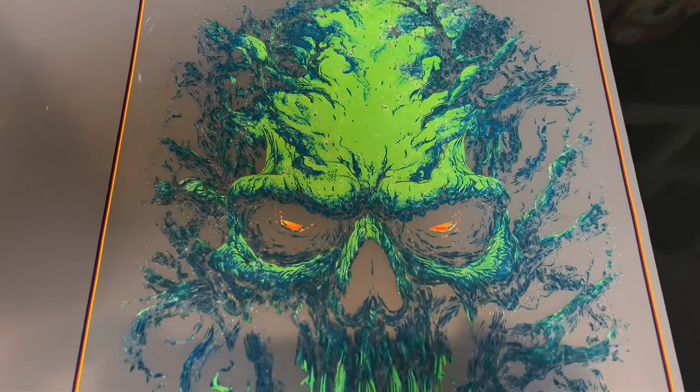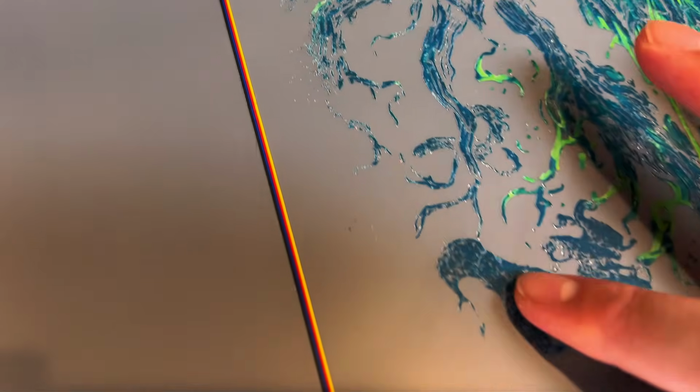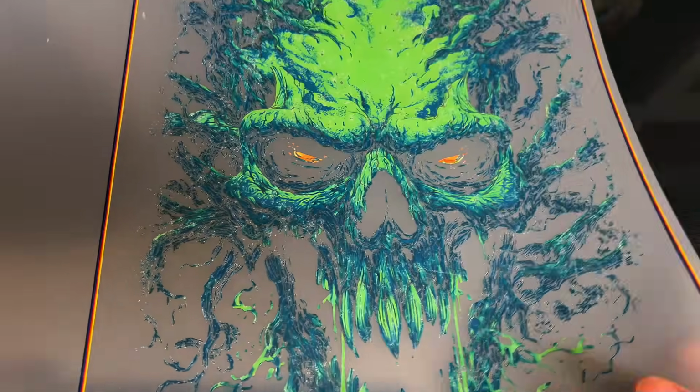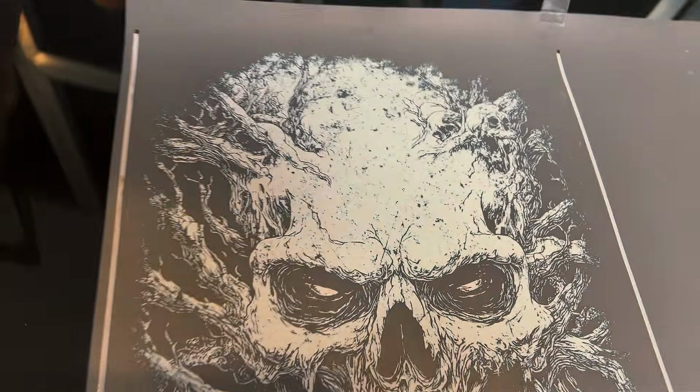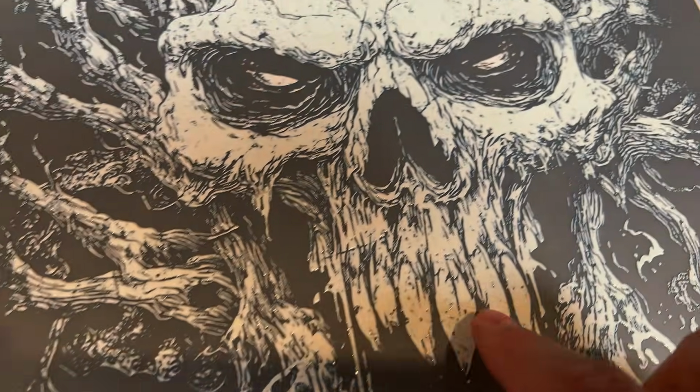All right, guys, everything looks amazing. It came out really, really well, guys, especially for how much we took out. I honestly can't wait to see this on a shirt. I don't know if you guys can see, but even on the other side, it is very, very crisp. We have a lot of fine lines here.